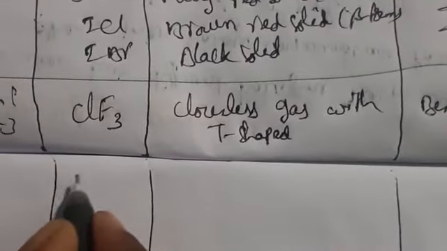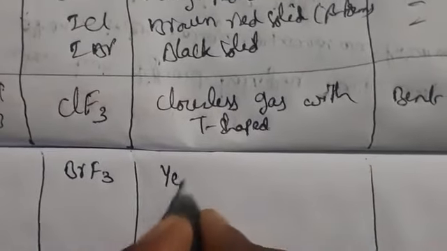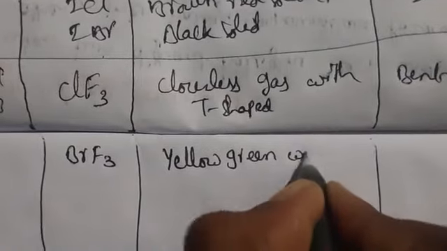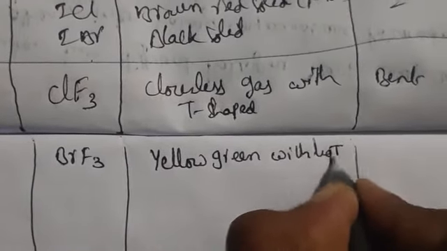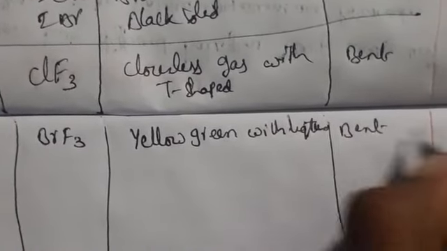Generally the structure is a bent shape. Coming to BrF3, it is also the same. It is a yellow-green liquid with a T shape. So it has a bent T shape structure.